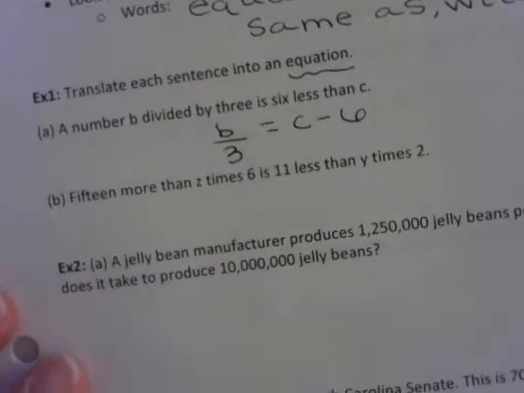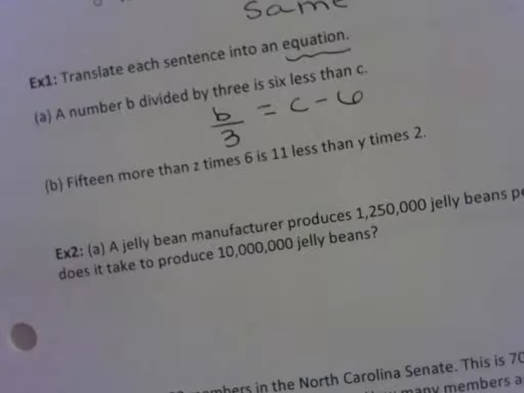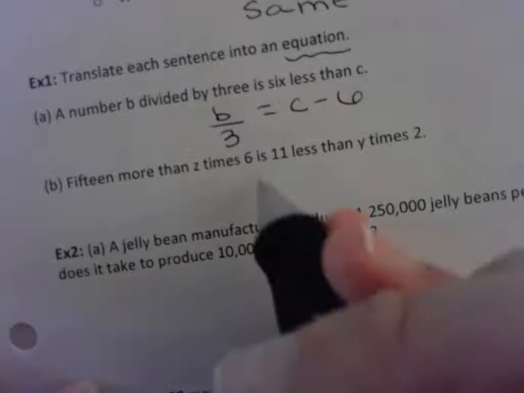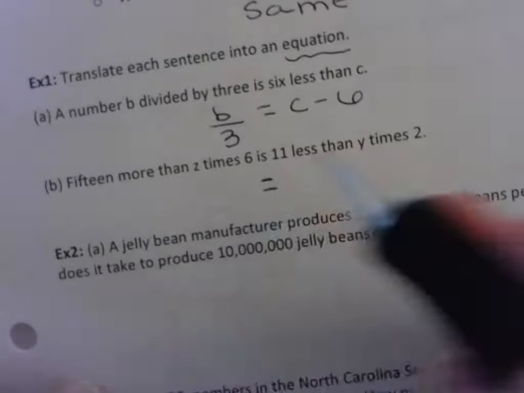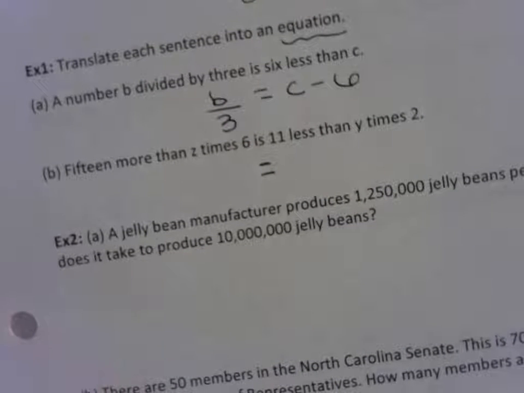Good. If I look at b, 15 more than z times 6 is 11 less than y times 2. Is, equal sign. If it's annoying for you to find the equal sign first and then look at what goes on the left and right side, I don't really care if you just read left to right, however you want to do it. It's up to you. Let's start on the left side. 15 more than z times 6. So how do I represent 15 more than z times 6?